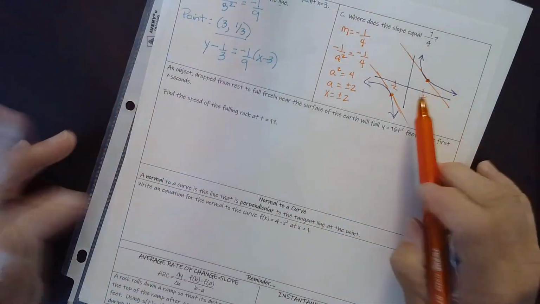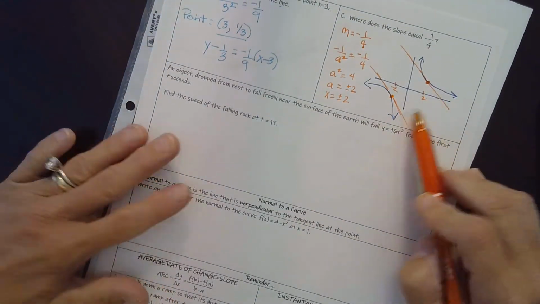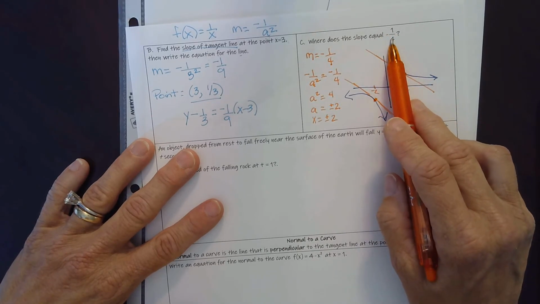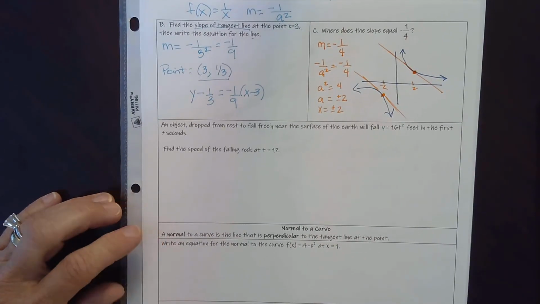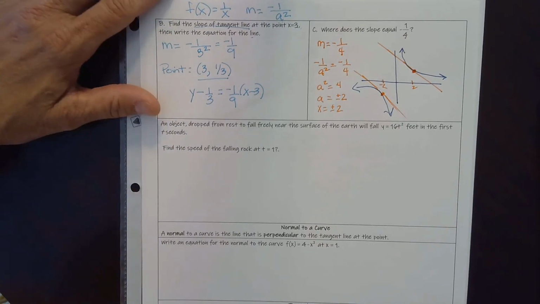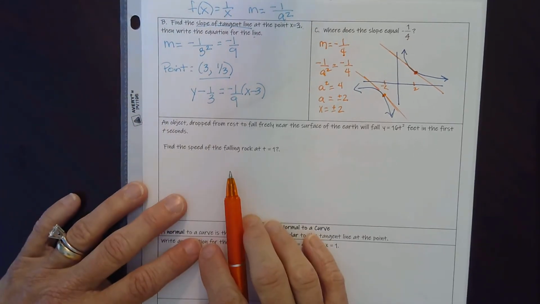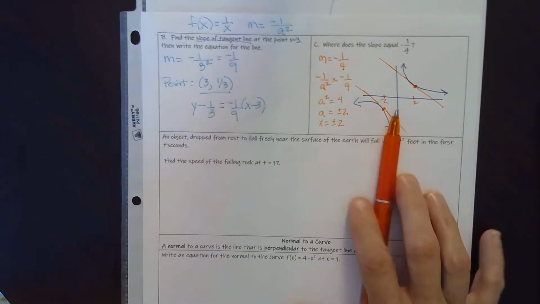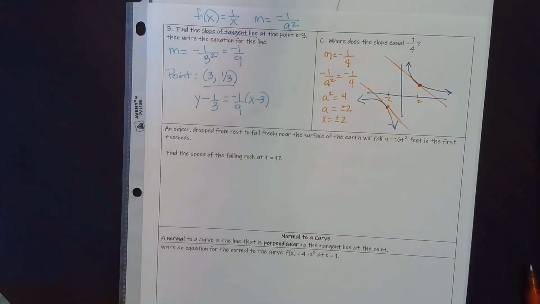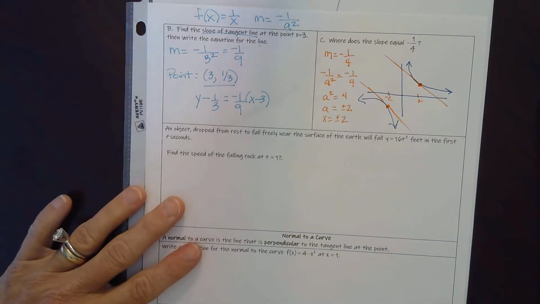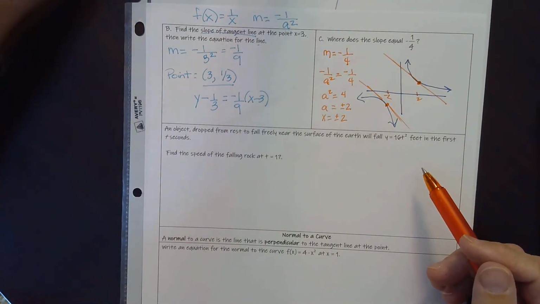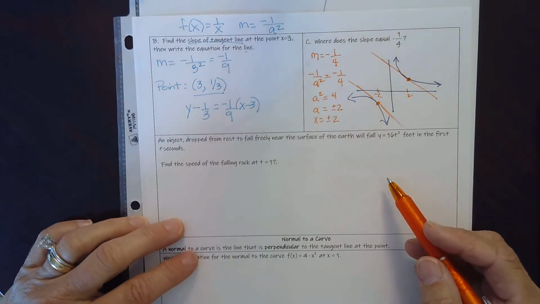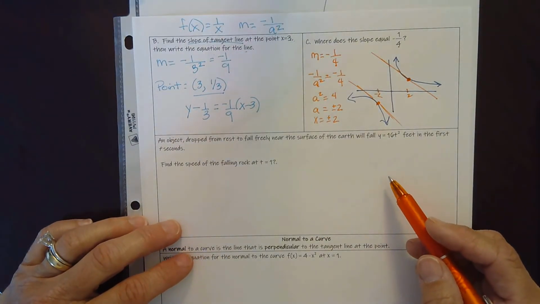Then the slopes of these two tangent lines are -1/4. So finding the slope of a tangent line is going to involve finding the limit as h approaches 0 of the slope formula.